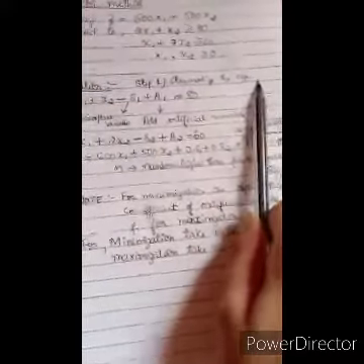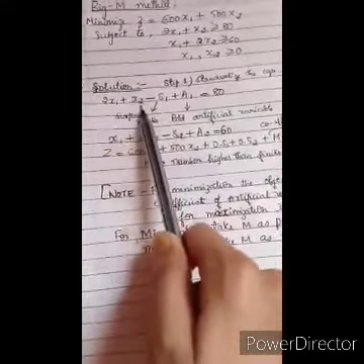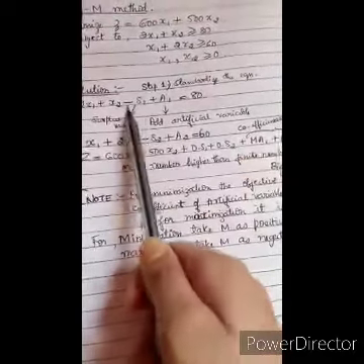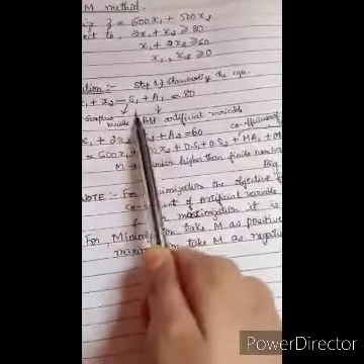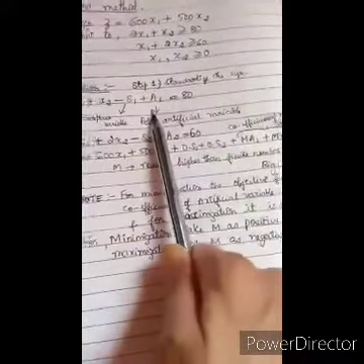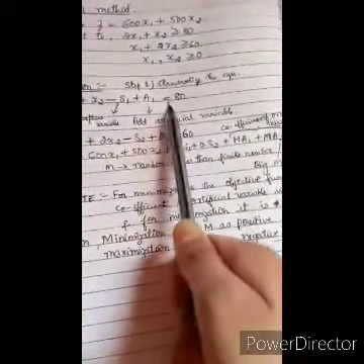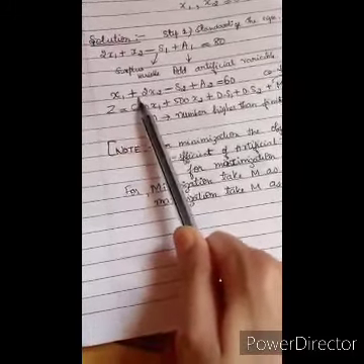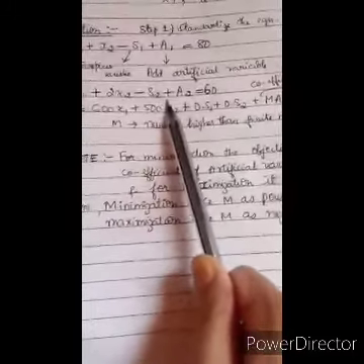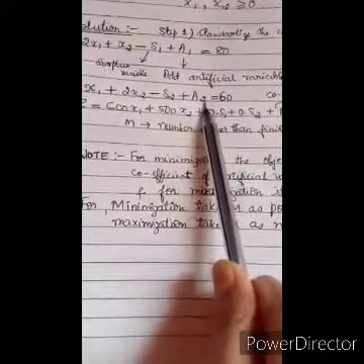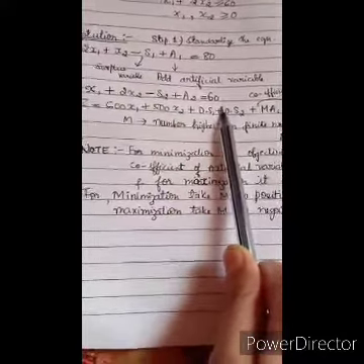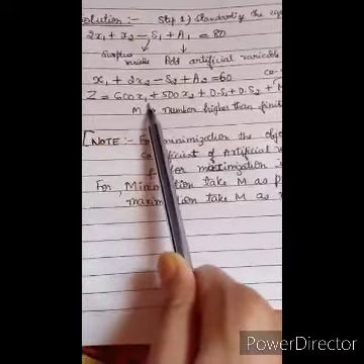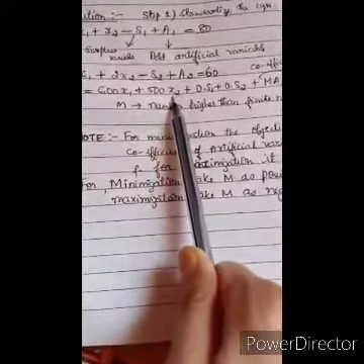standardize the equation, that is 2x1 plus x2. Since it is greater than or equal to, you subtract the surplus variable and add an artificial variable to it. So that is equal to 80, and the next constraint will be x1 plus 2x2 minus s2 plus a2 is equal to 60, and the objective function z is equal to 600x1 plus 500x2.